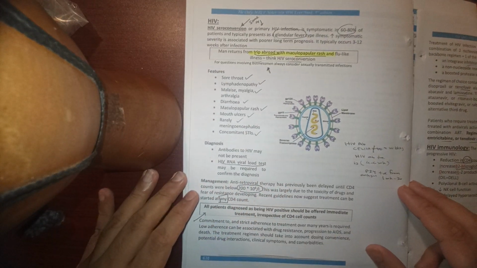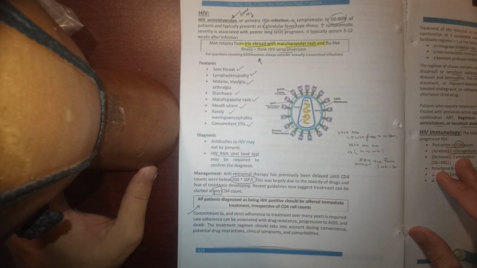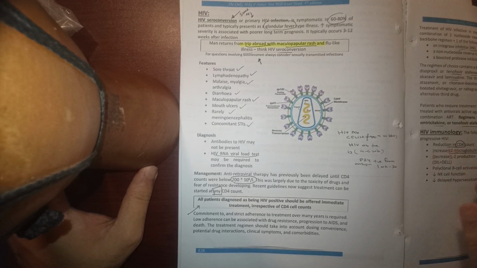Moving to the last topic, HIV, a very important topic. HIV and its complications always keep coming, even in past medicine exams, with too many questions regarding this. So this topic has to be very clear.